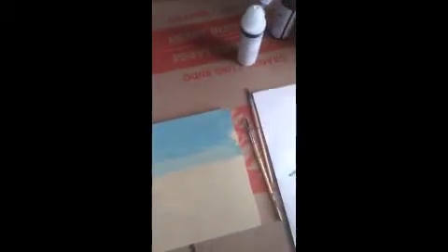And I'm just going to cover pretty much the whole panel. This bottom part doesn't really matter as much because we're going to cover it later on.